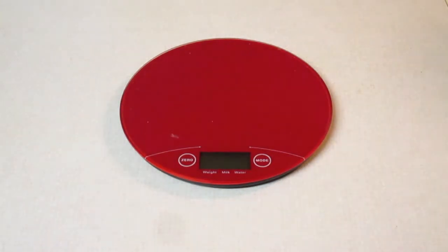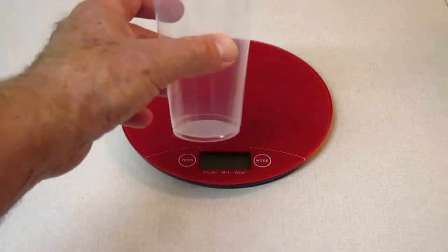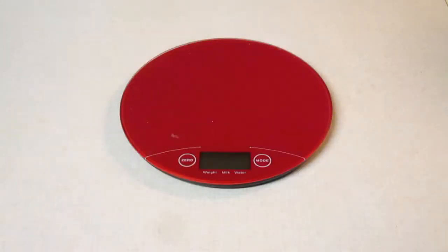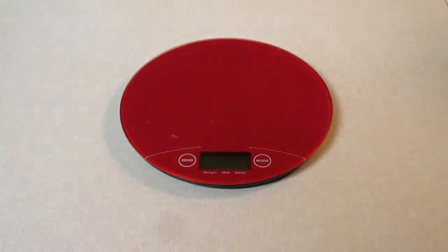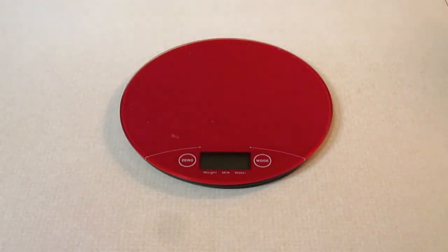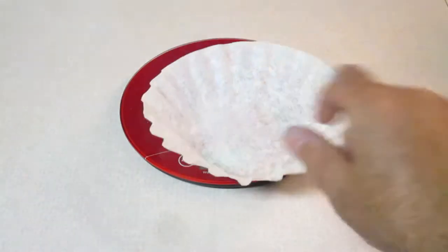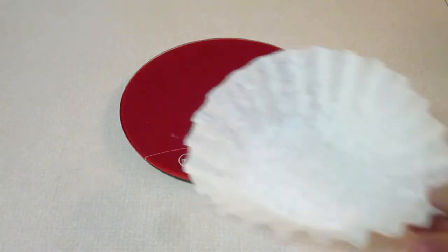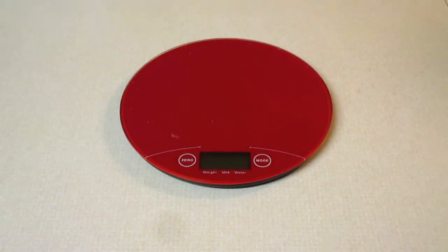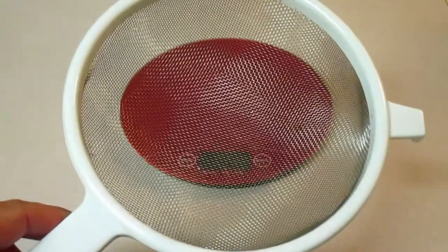The equipment we'll be using is a scale, as you see in front of you, either a paper or plastic cup (today I will be using a plastic cup), some dry sand and some salt, and a coffee filter. If you do not have a coffee filter, you are more than welcome to use a paper towel. That will work just fine. I happen to have grabbed a strainer.